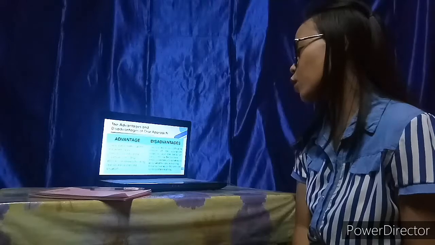Next, a learner has no control over the contents of the learning. This type of approach is like a spoon-feeding type of approach in giving lessons to the students. The students will only rely on what their teacher is teaching them.